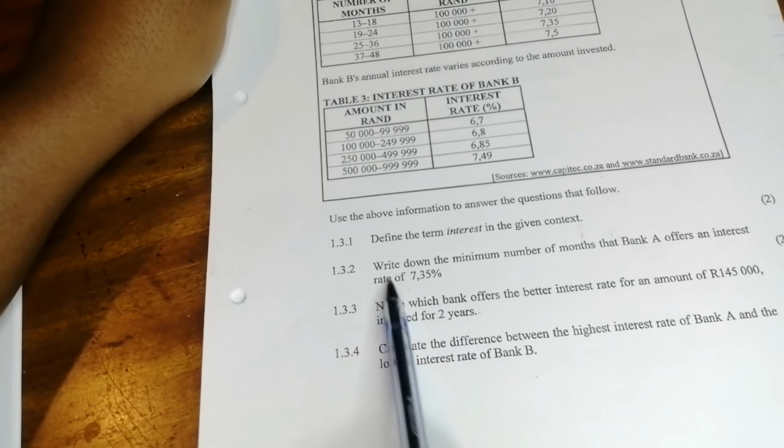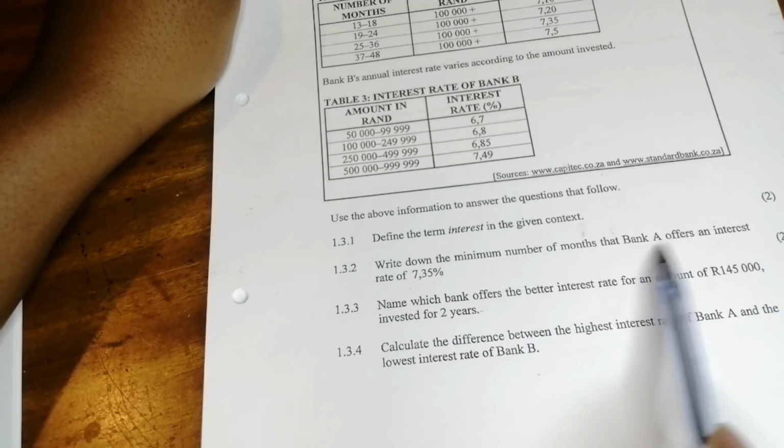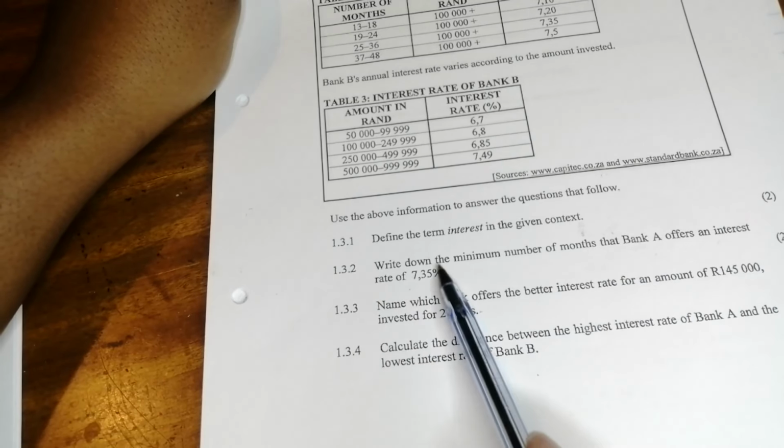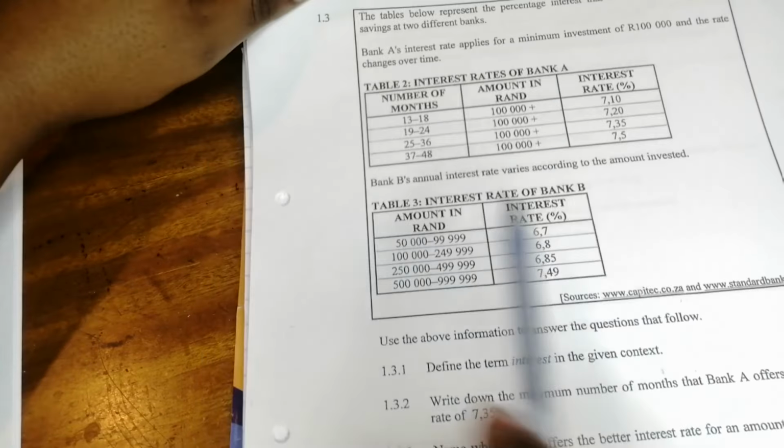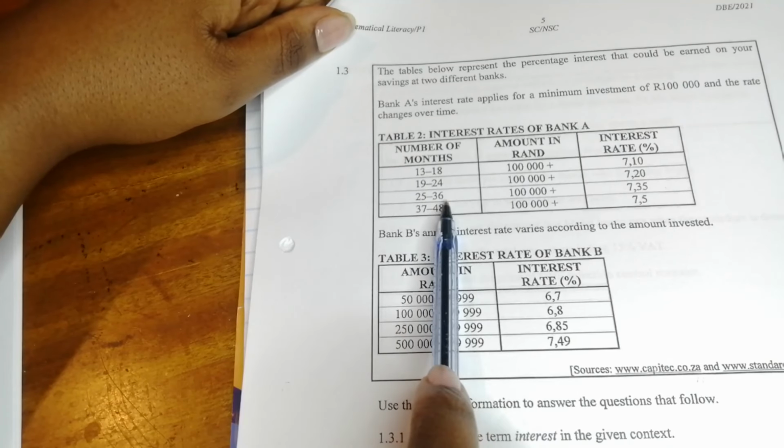But the question is asking us to write down the minimum number of months that Bank A offers an interest rate of 7.35%. So what is the minimum value between 25 and 36?